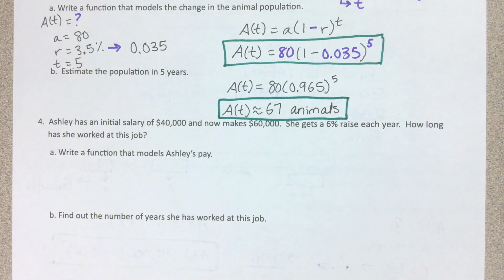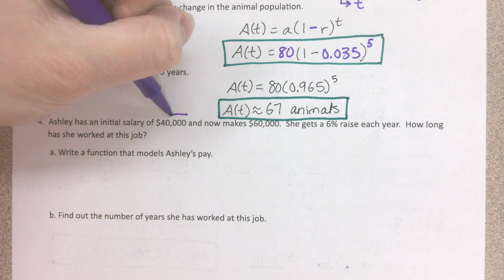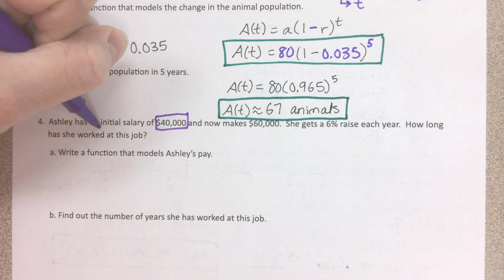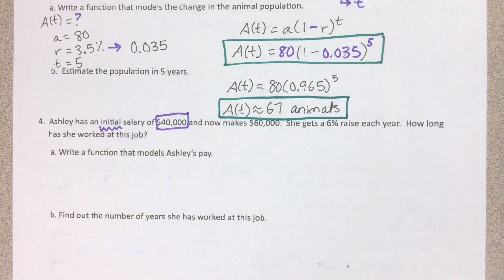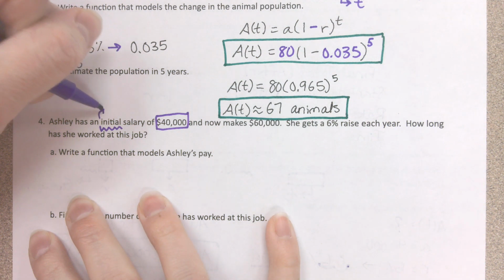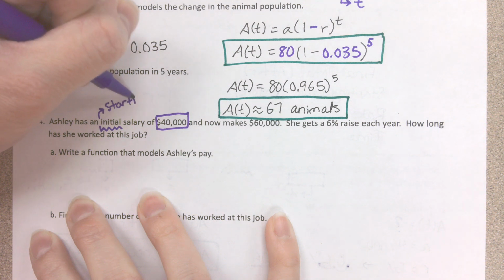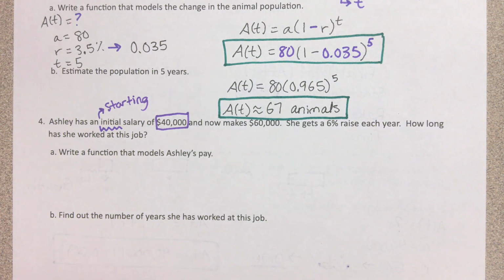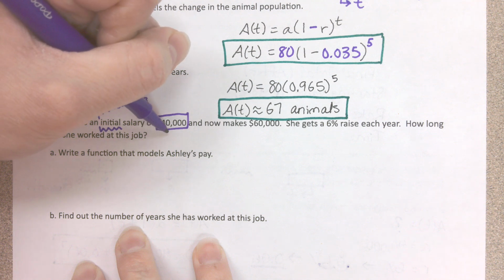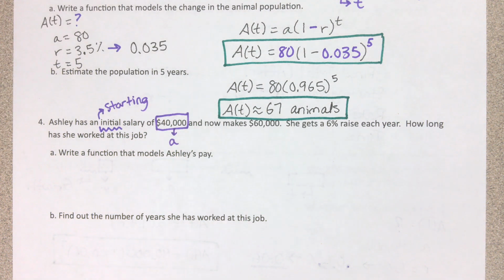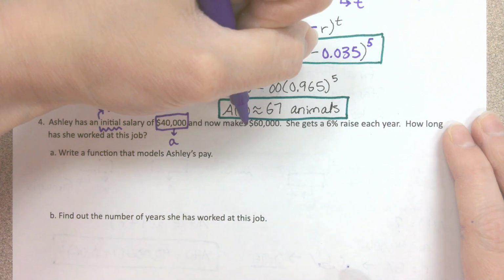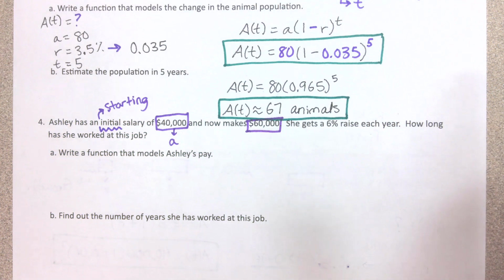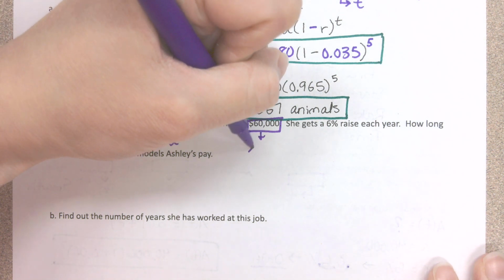Number 4. Ashley is back again with an initial salary of $40,000. And let's come back here real quick. What does the word initial mean? Starting. It's kind of important information to understand to be able to correctly label. So, since we know that is the starting salary, we know that this is A. And now makes $60,000. So she started with 40, and she now makes 60, before and after. The now 60, this is big A of T.